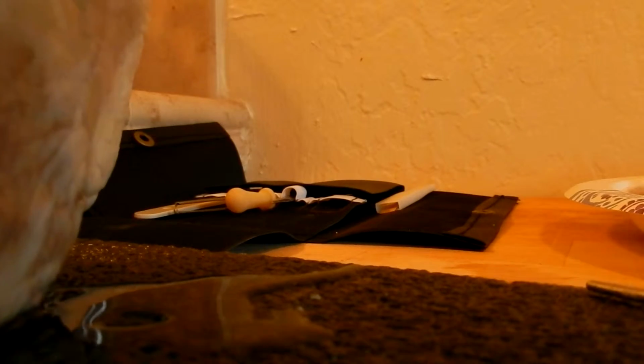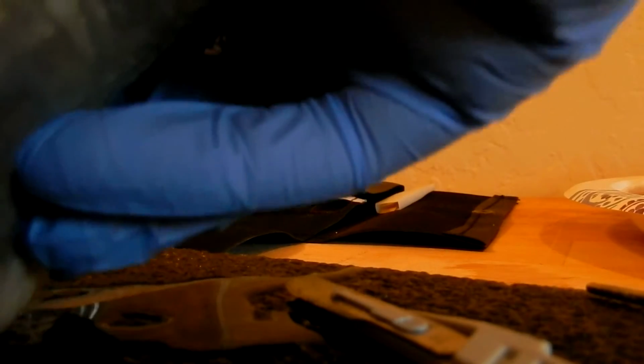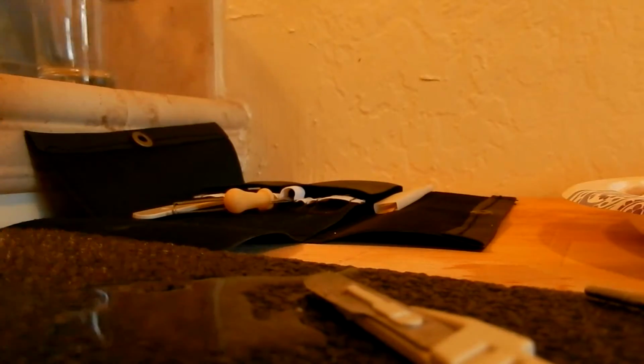Let's open this up a little bit more here so we can see that. There we go. All right. The brachiocephalic artery there.